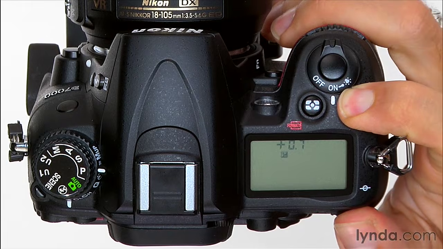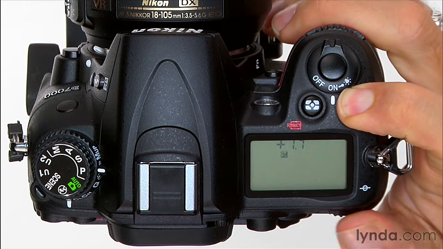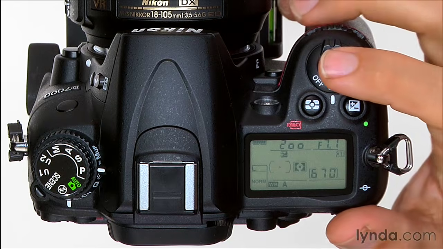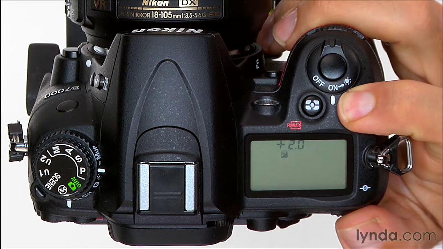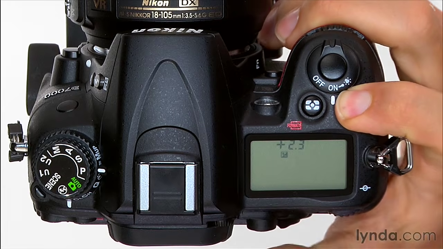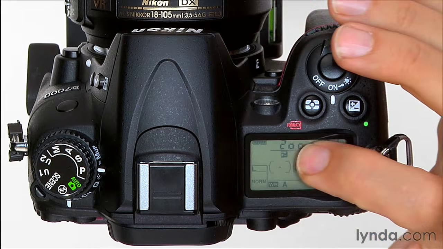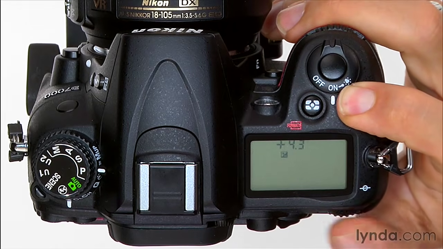Rotating to the left gets me positive exposure compensation, and you can see that it's going up in 1/3 stop increments. Inside my viewfinder right now, down at the bottom, I will also see the little thermometer gauge showing exposure compensation. It goes up to 2 stops in either direction. If I go beyond that, I will simply see a little arrow appear. But up here on top of the camera, I can see exactly how much I've dialed in, and I can go all the way out to 5 stops.